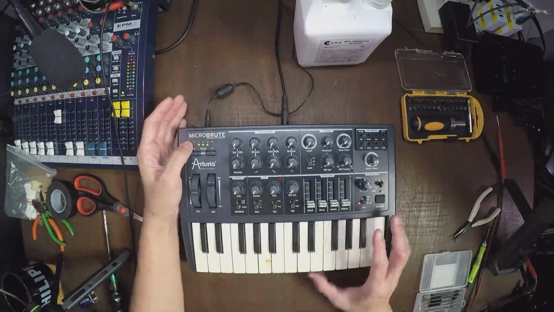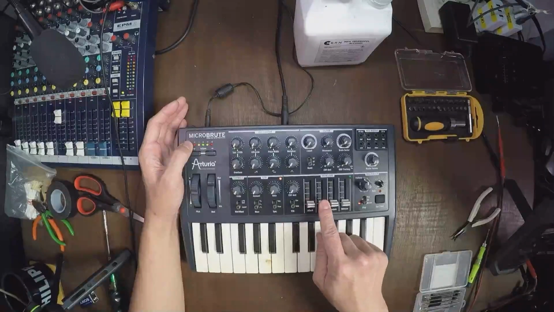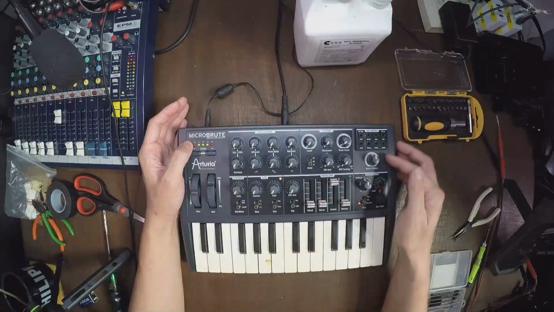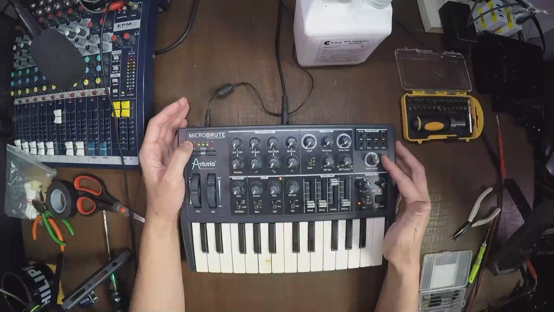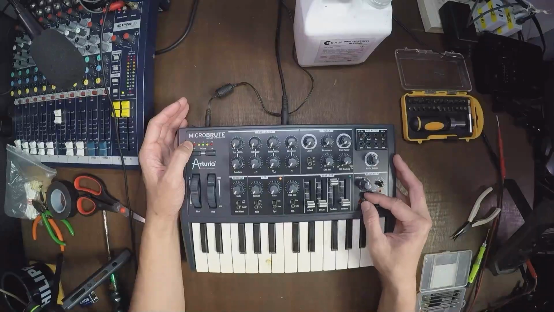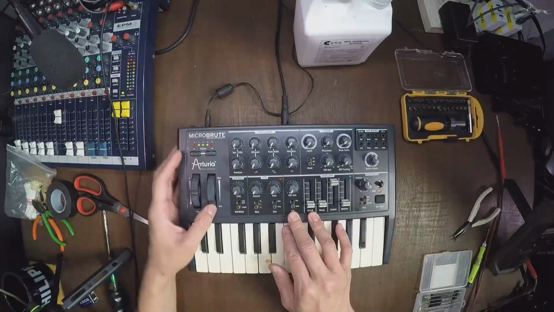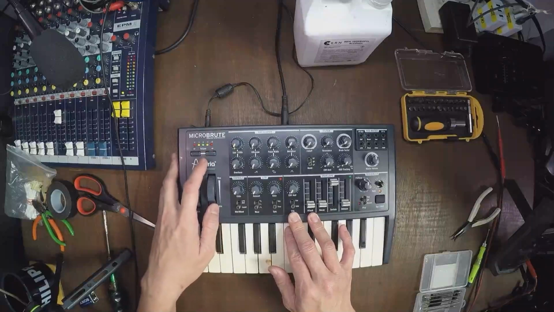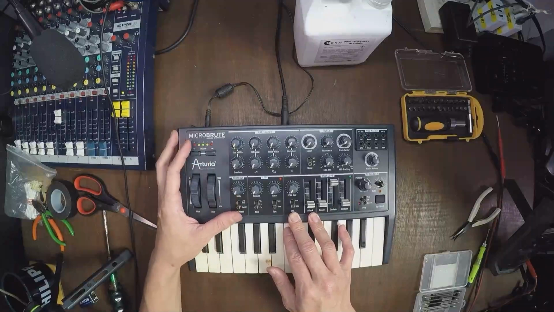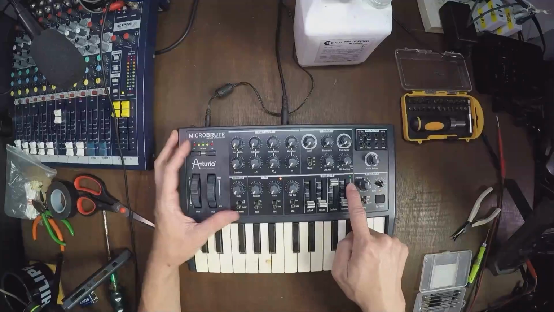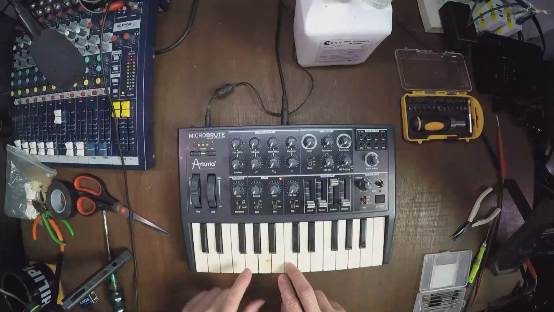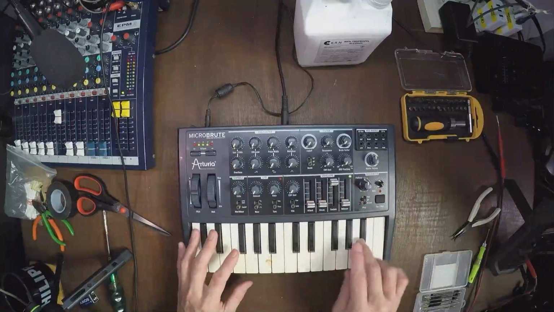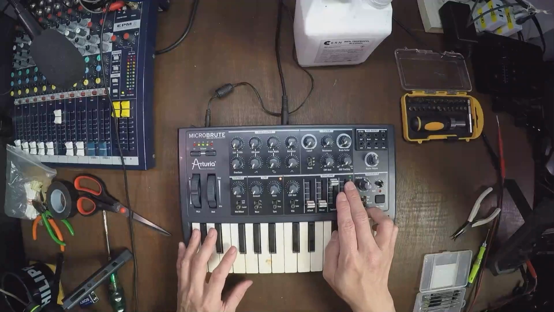Okay, cool. We've got power, fast attack, no decay, maximum sustain, master volume somewhere at 12 o'clock. We'll turn off the sequencer. Okay, we've got the octave buttons working, LED lights working. Cool. At least we've got keyboard or VCA activity given by the LED.